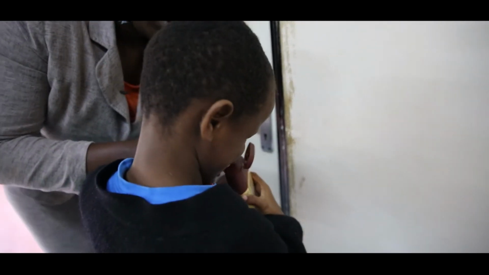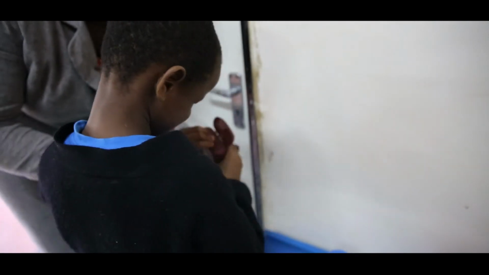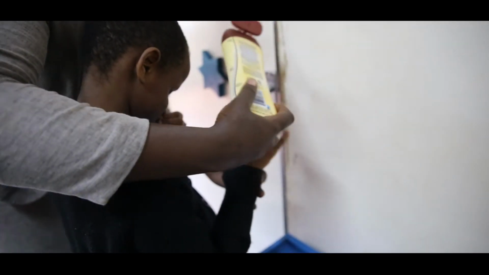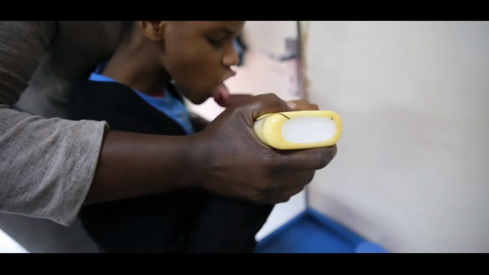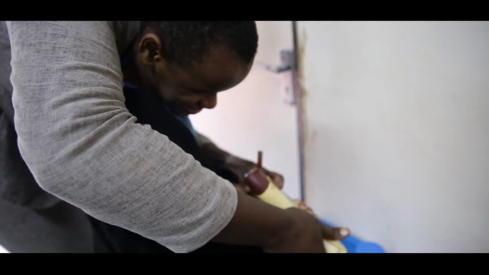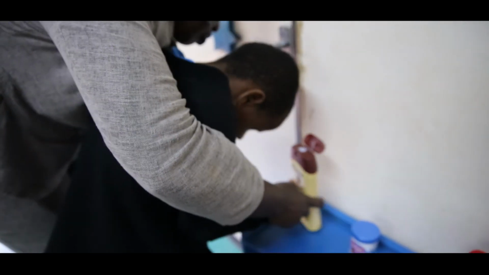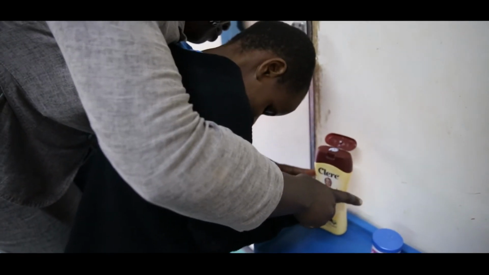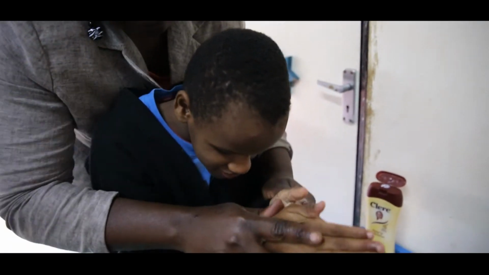Don't eat. This one you apply after bathing. You do like this. You apply after bathing. Return it here. No. This one you apply after bathing. Like this. On your hands you apply.